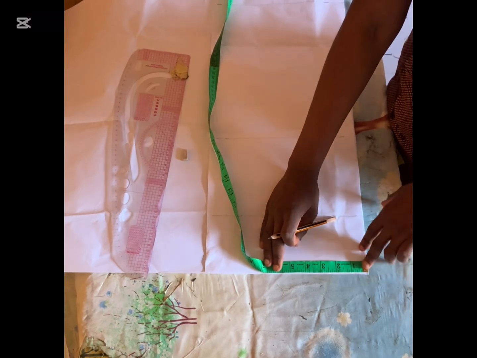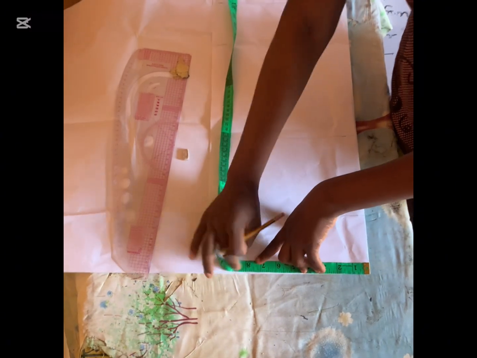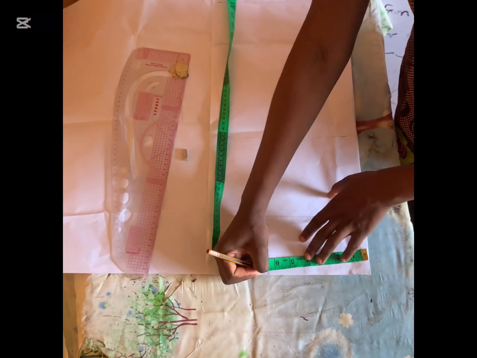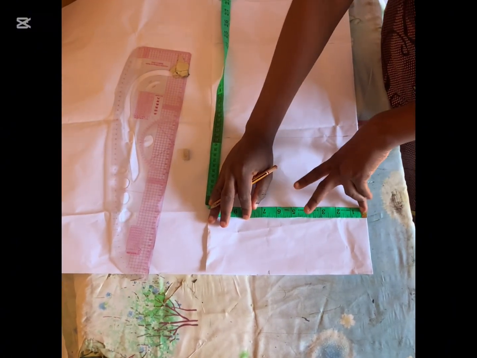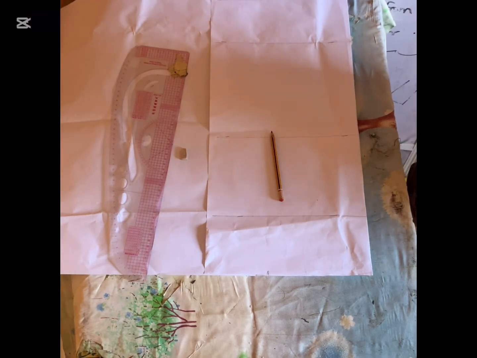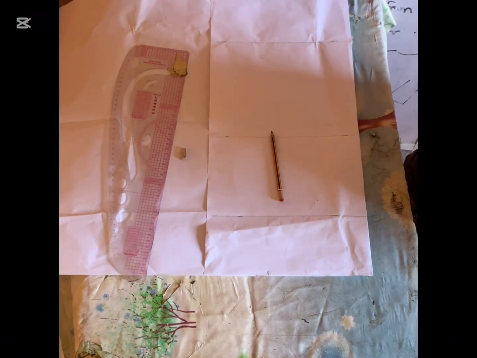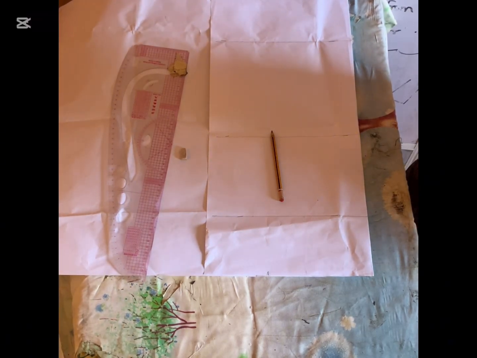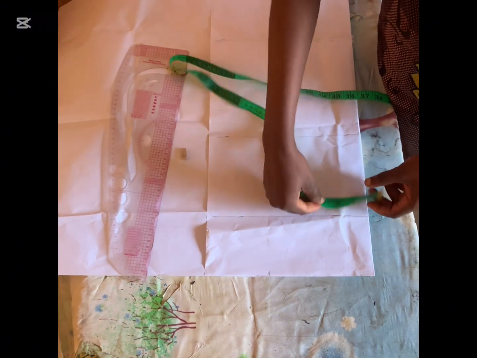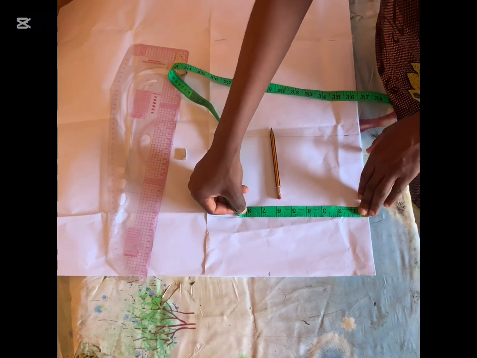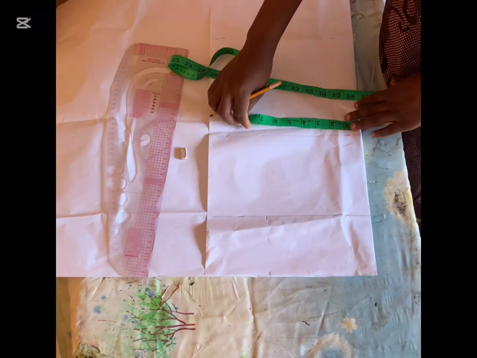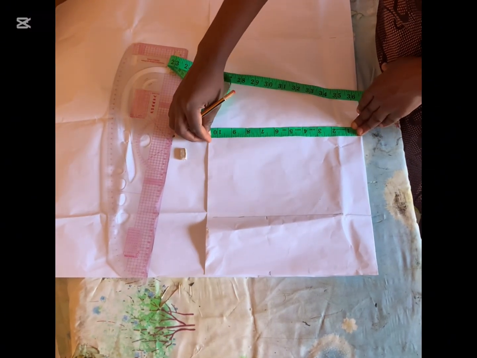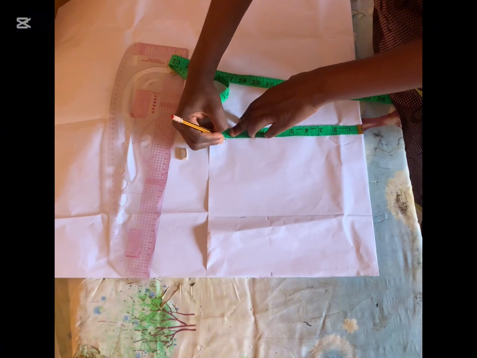My waist is 26 divided by 4. That's 6.5. Then for my navel line, the navel line is 27. So that means I'll be having 6.75. Then my hip is 38. That means I'll be having 9.5.